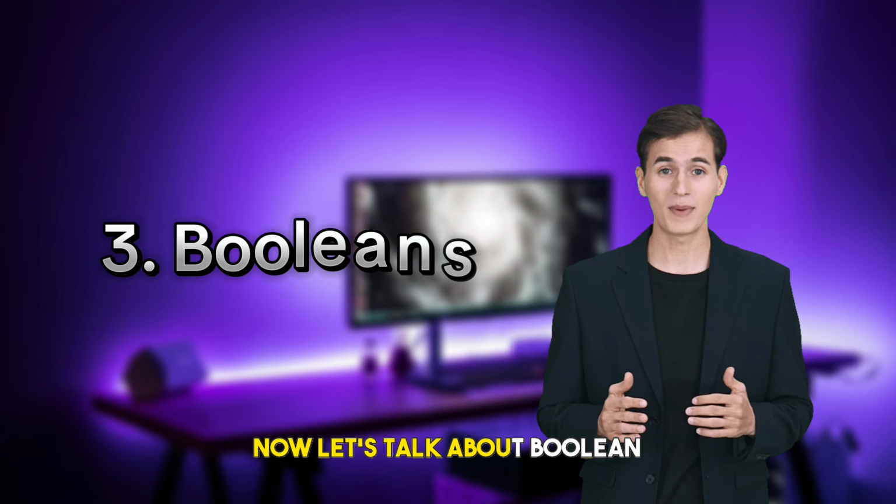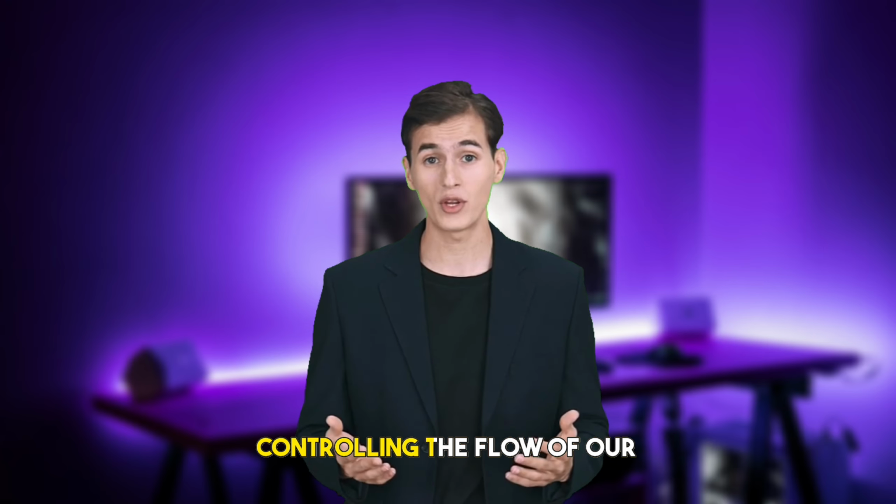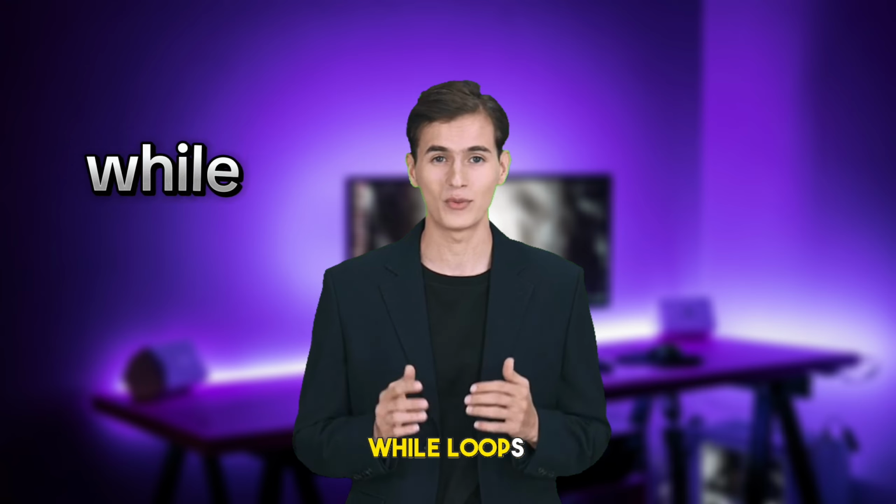Now, let's talk about booleans. Booleans represent true or false values. They are essential for controlling the flow of our programs through conditional statements like if-else and while loops.